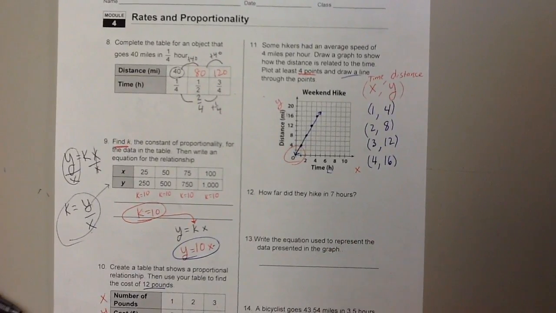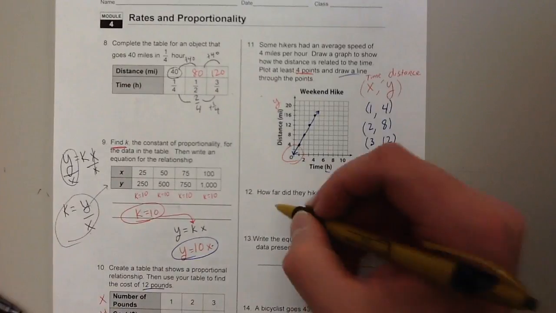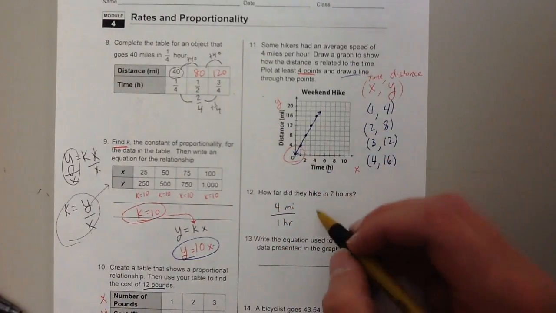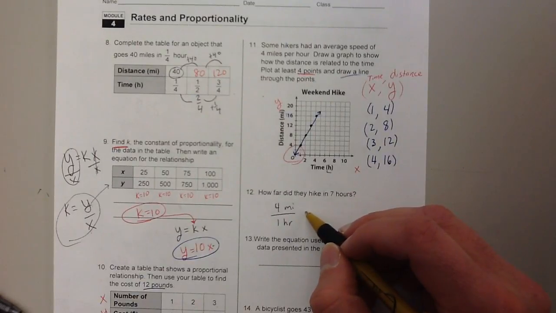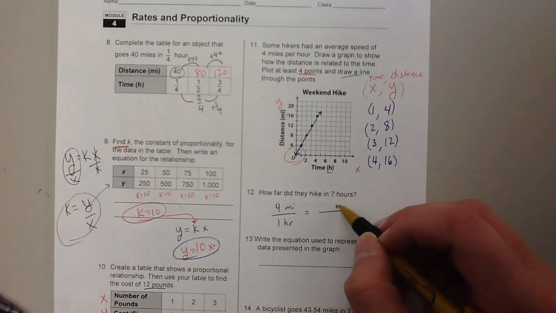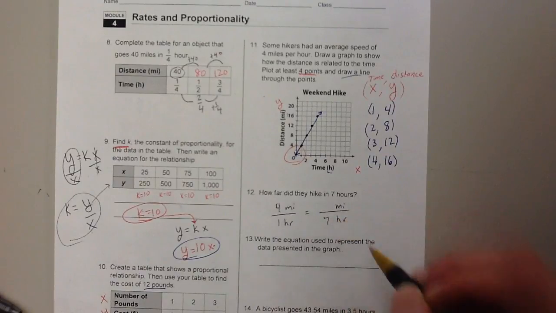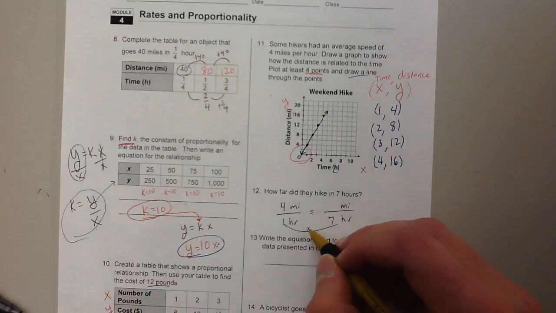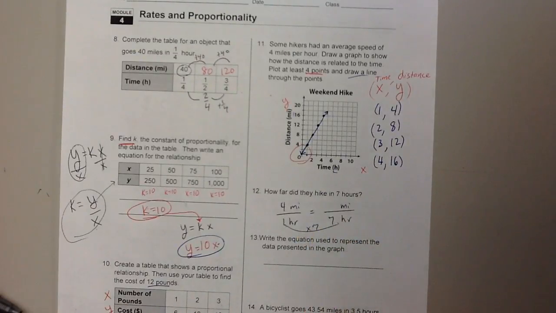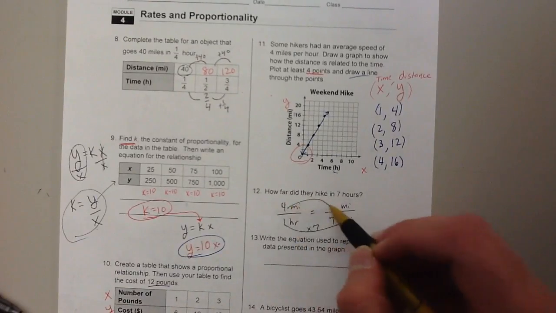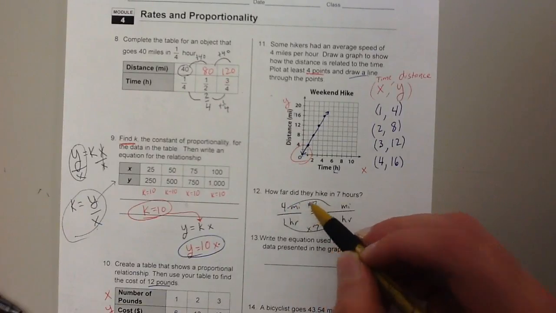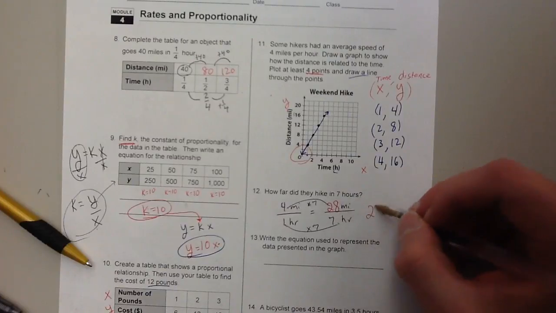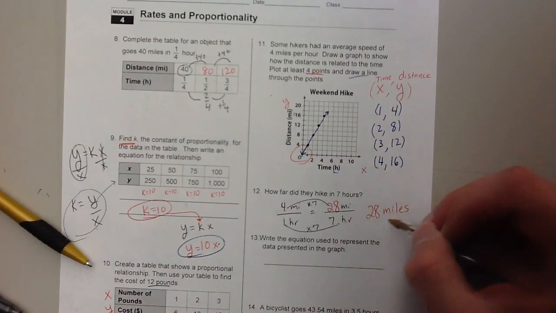Number 12, how far do they travel in 7 hours? Okay, so if the rate is they're going 4 miles in 1 hour, and we want to figure out how many miles they went in 7 hours, then as you can see on the bottom, we multiply 1 times 7, right? 1 times 7 is 7. So we have to do the same thing to the top. 4 times 7 gives us 28. So in 7 hours, they go 28 miles.